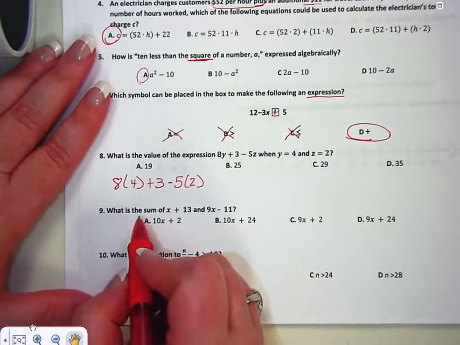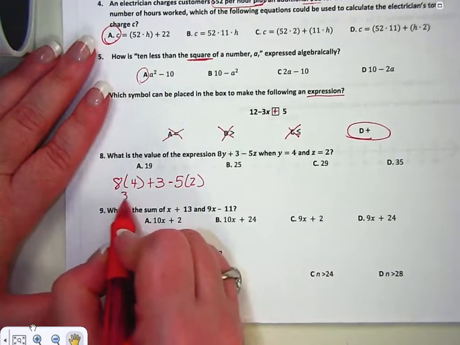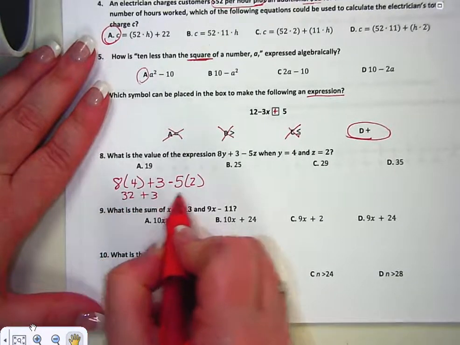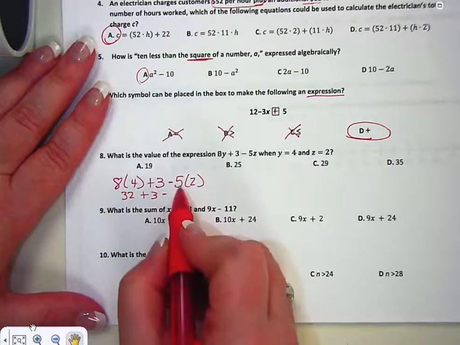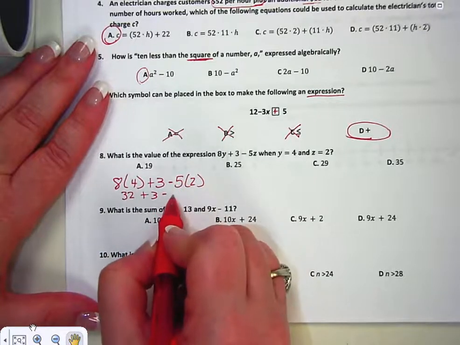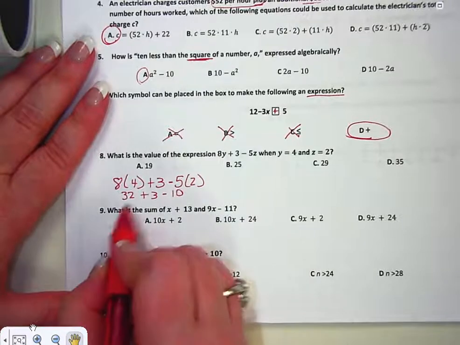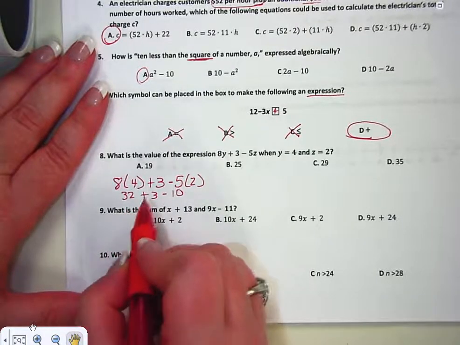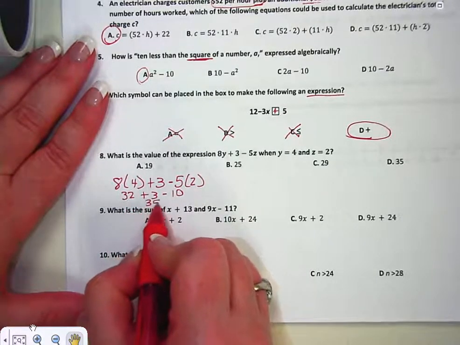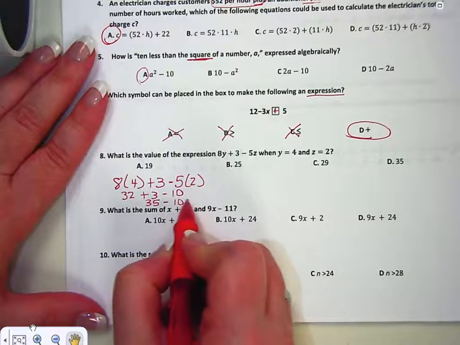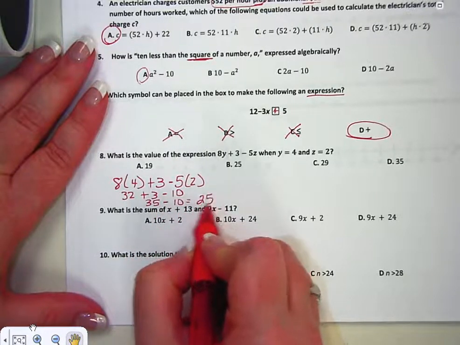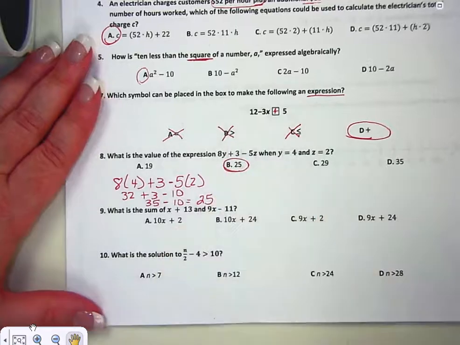And 8 times 4 is 32 plus 3 minus 5 times 2 is 10. 32 plus 3 is 35, and 35 minus 10 is 25. Your answer is B.